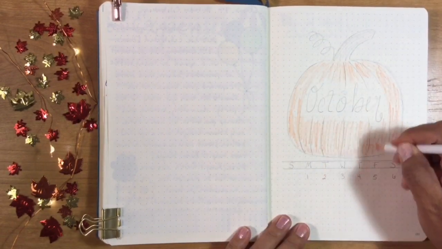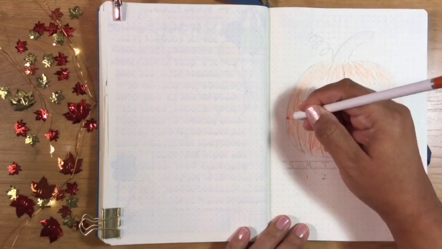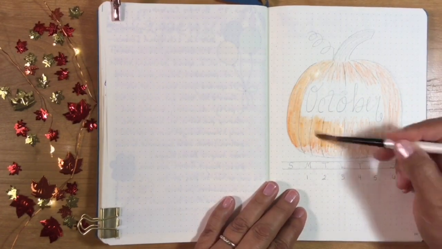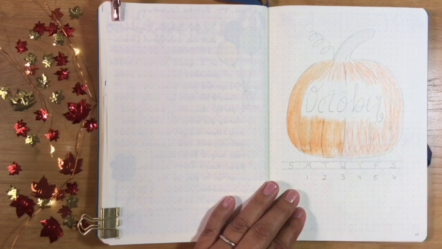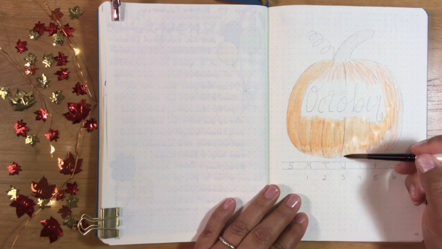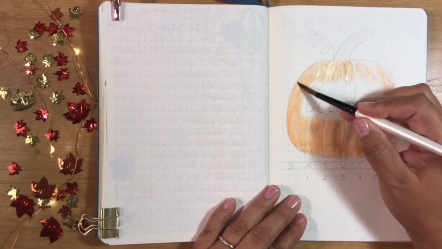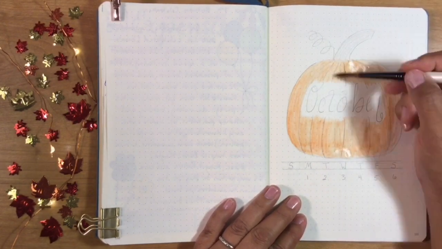So I chose a fall theme for the month of October. So you're going to see a lot of pumpkins, some fall leaves, some mushrooms, and some beautiful fall colors. So what I'm doing is I'm taking my watercolor pencil, applying it to the paper, and then taking a wet brush and spreading around the color.